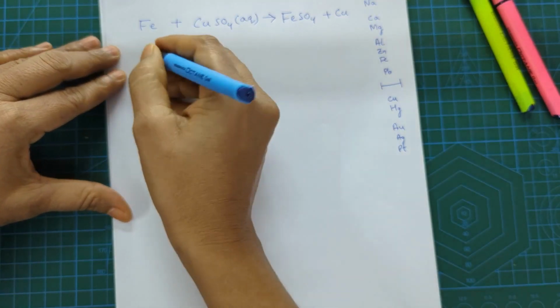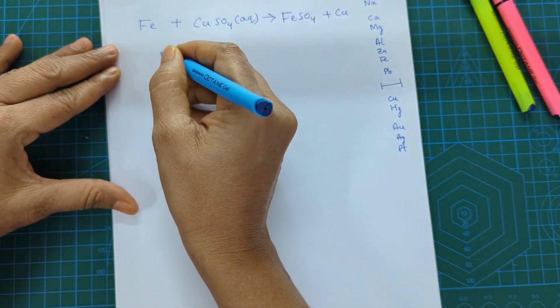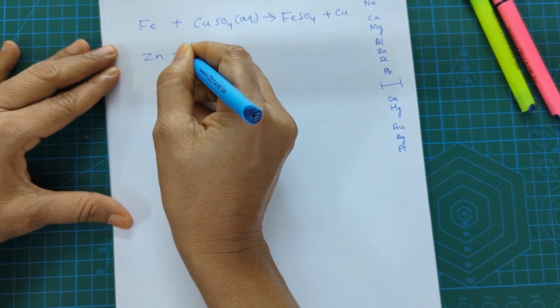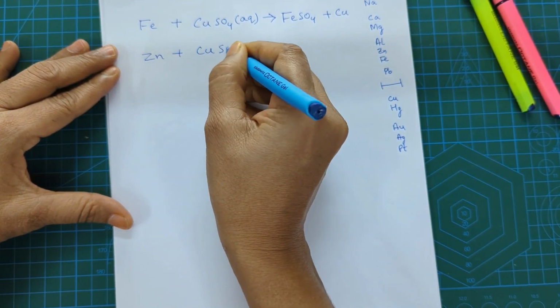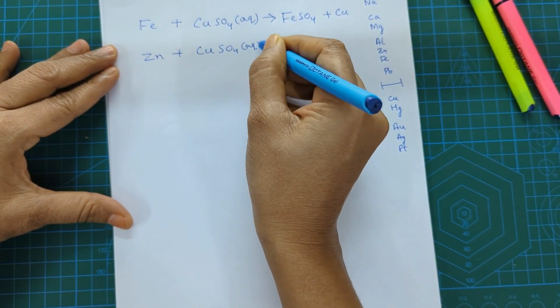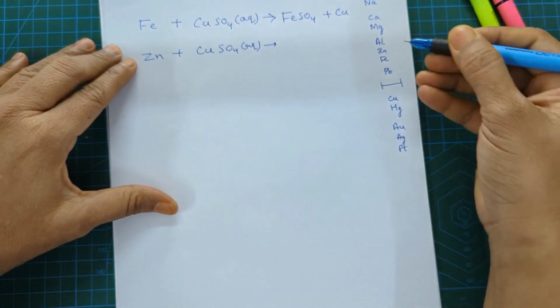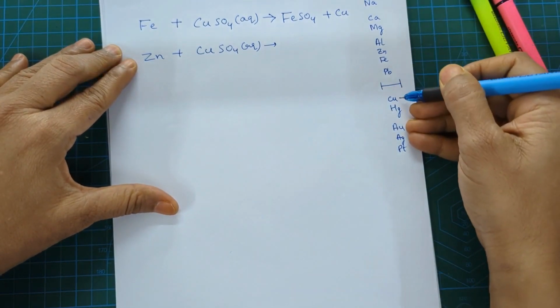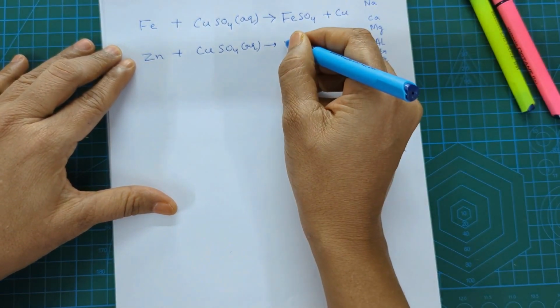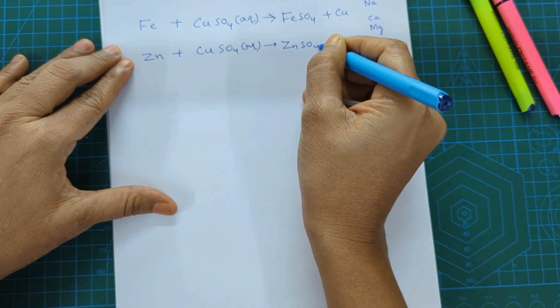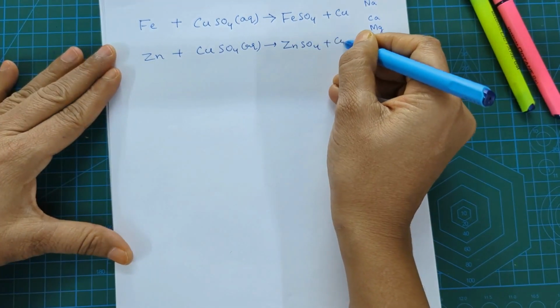And then we can write a good number of equations. Most of the reactions are with copper sulfate in aqueous form. Zinc is definitely above in the reactivity series, and copper is perfectly below. So this gives zinc sulfate and copper.